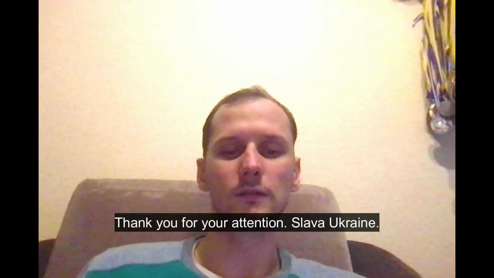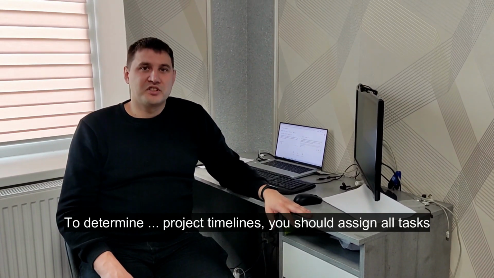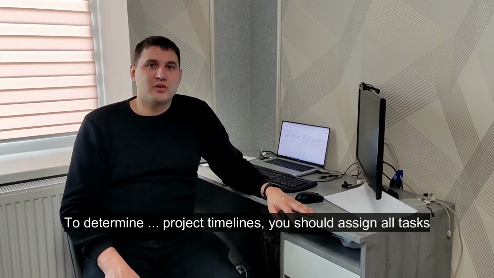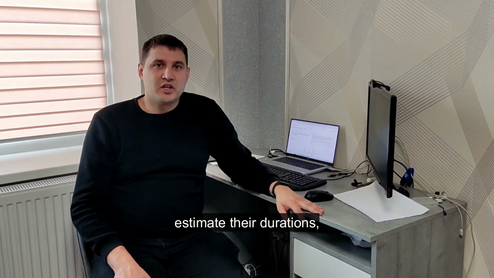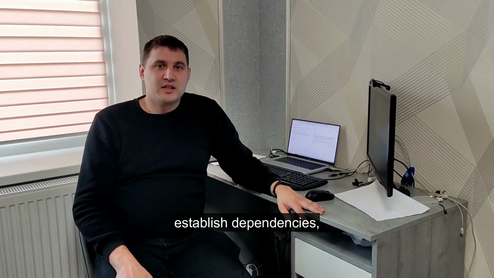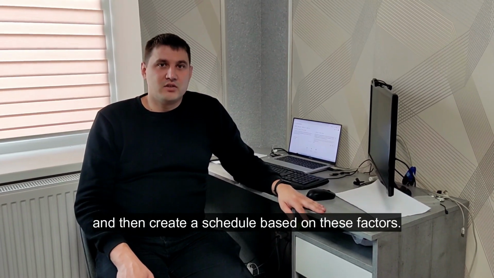To determine a project timeline, you should identify all tasks, estimate their durations, establish dependencies, and then create a schedule based on these factors.